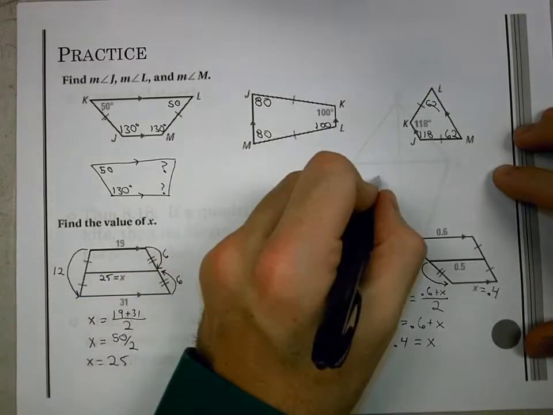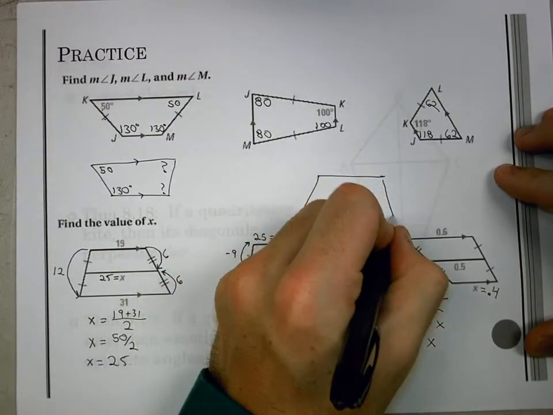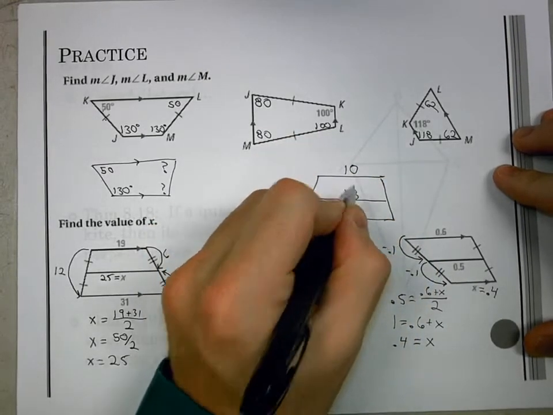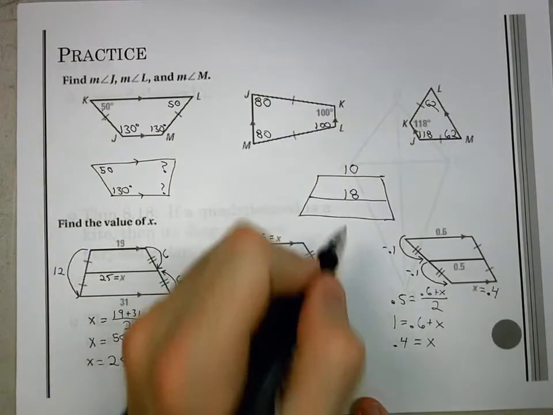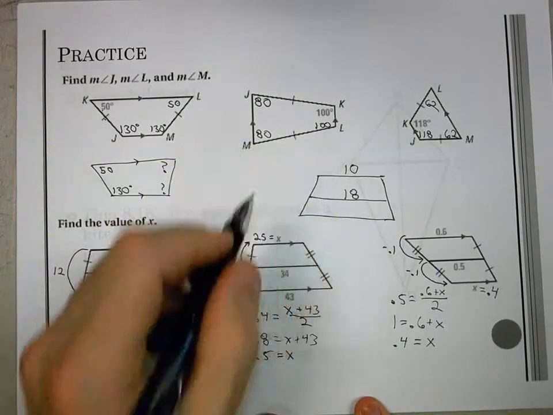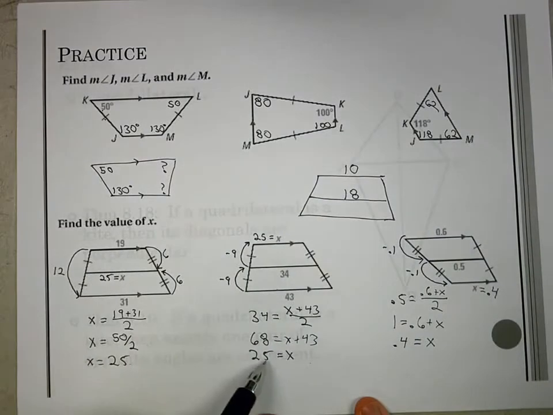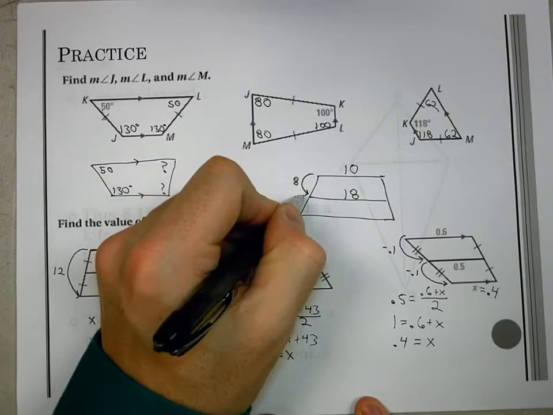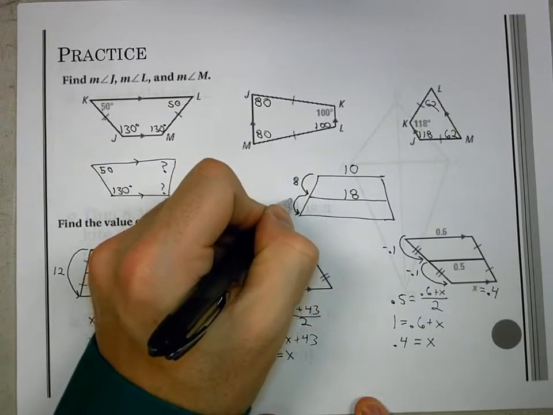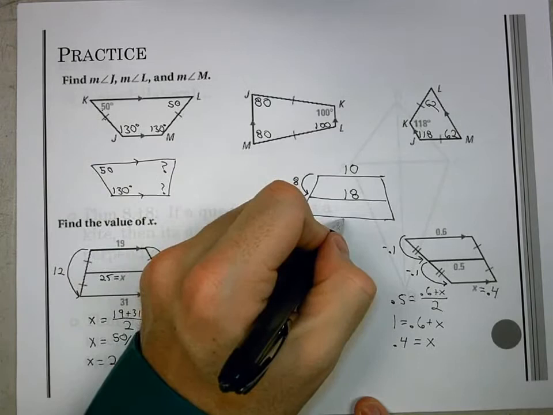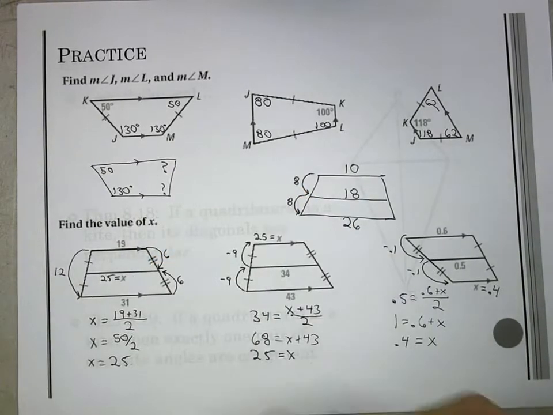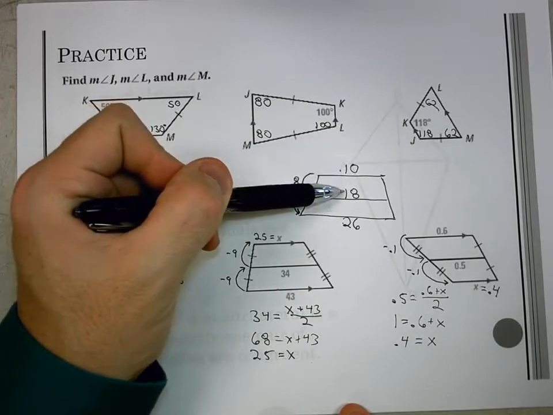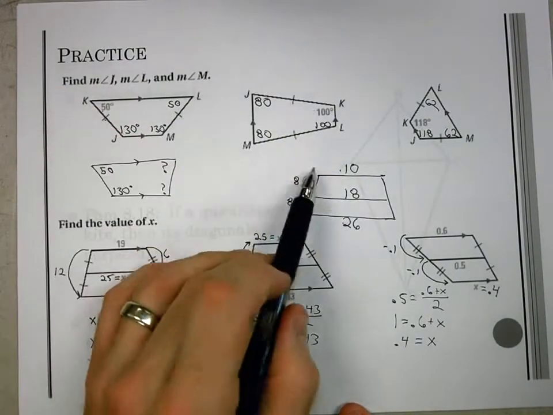For example, if you don't see it yet, let's say I have a mid-segment. I have 10 and 18. I want to find the other base. Well, I could set it up similar to what I did here, but I could also look from 10 to 18, I added 8. From 18 to our next value, we're going to add 8 again, which would be 26. We could check real quick. 26 and 10 added together is 36. Half of that would be 18. So it does fit, but you can use that to help you.